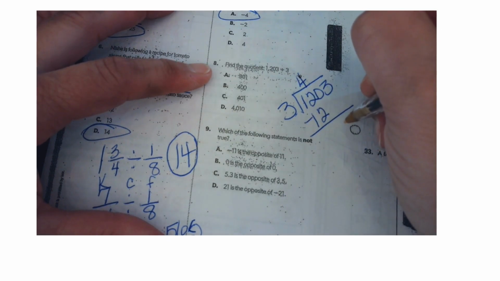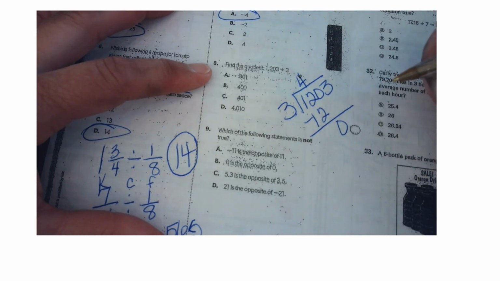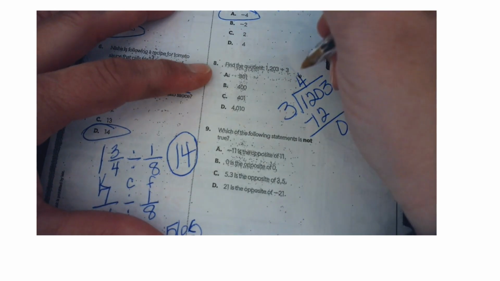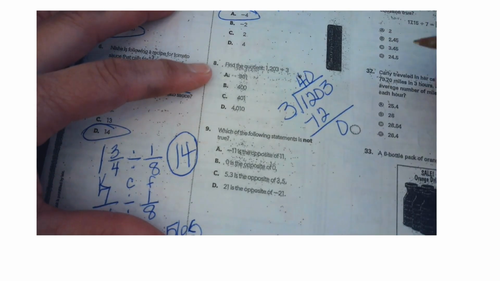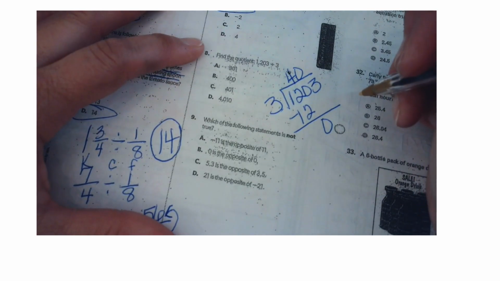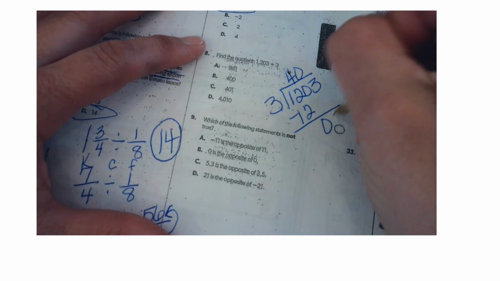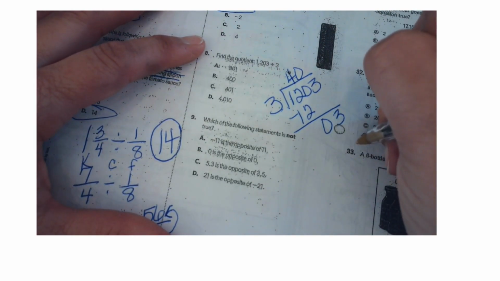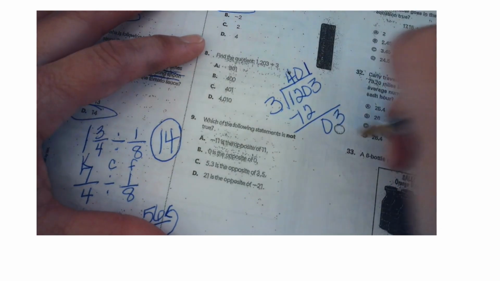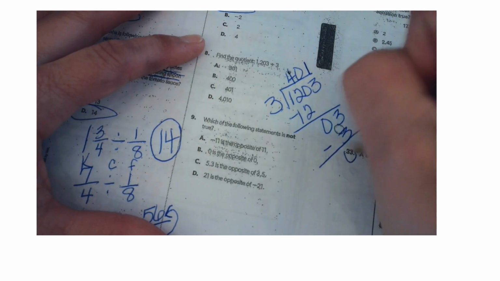Now what do I do? Bring down my 0. Now what do I do? Okay, it goes into 0 times. Now what do I do? Bring down my 3. Okay, it goes in 1 time. So your answer, you should have gotten C.